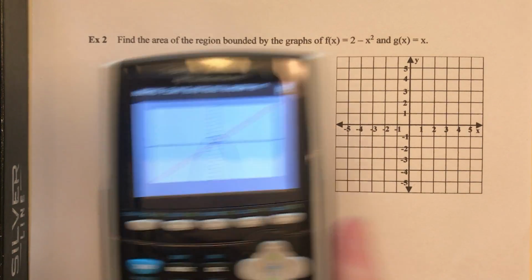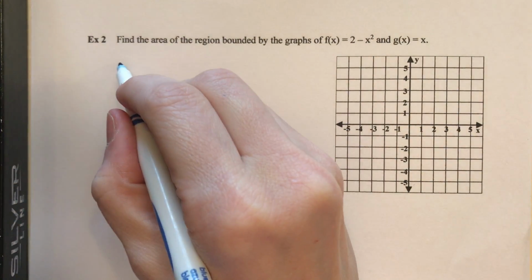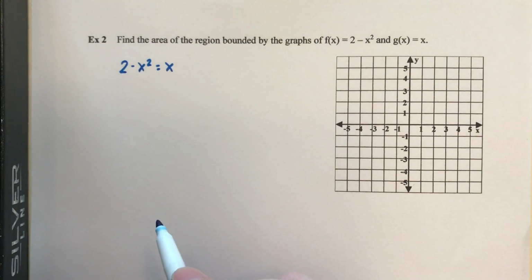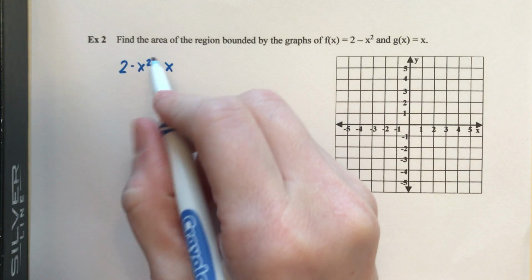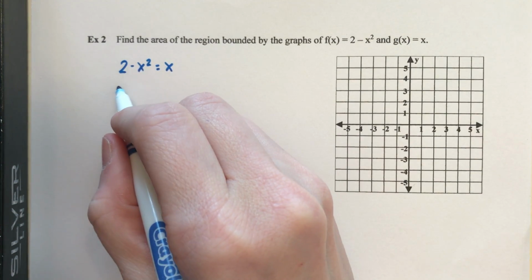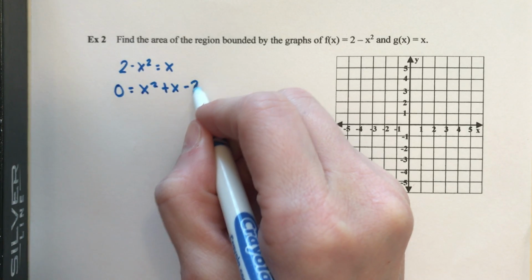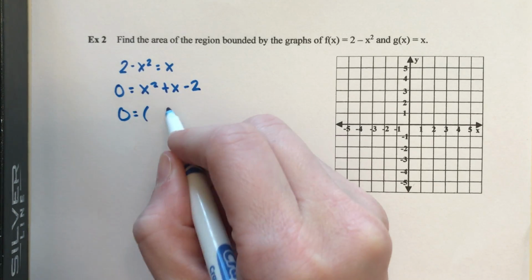Now, if we use algebra, we're going to set our two functions equal to each other and we can solve. So I would move everything to one side. That gives me 0 equals x squared plus x minus 2. We can factor this.